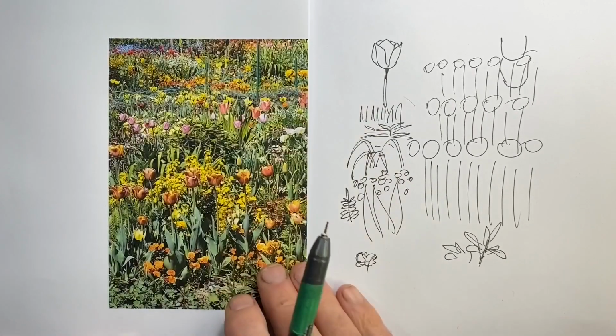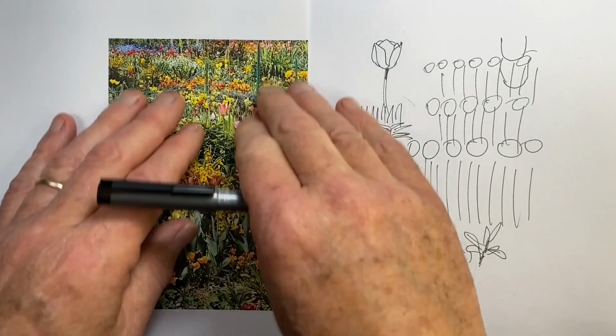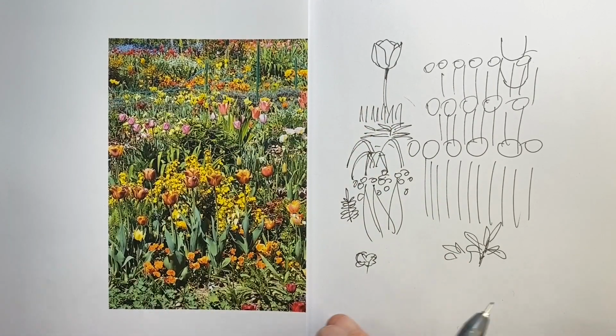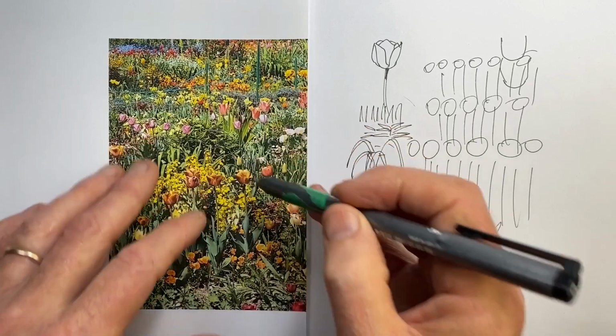Even if we don't have colour here, the fourth thing we have is value, light and dark. Now, in reality, much of this is actually mid-tone. If we were to take the colour out of this scene, a lot of the colours would go to a very similar mid-range grey. But we do have some strong shadows.